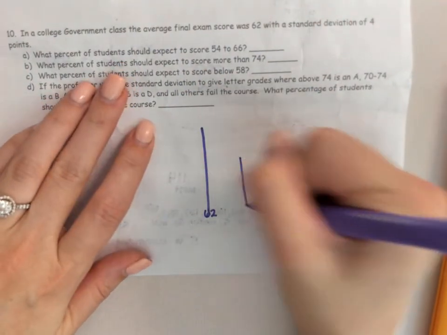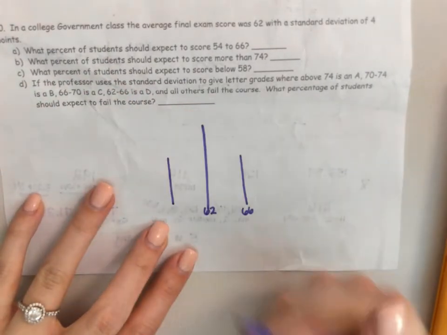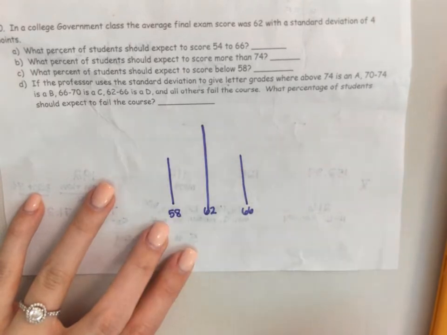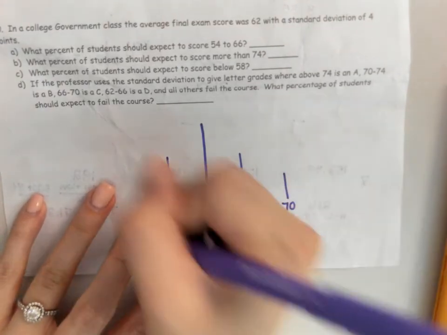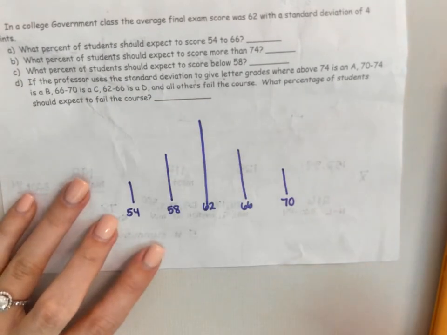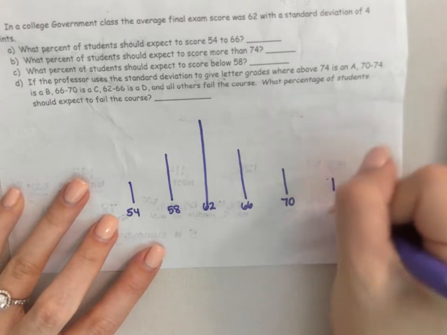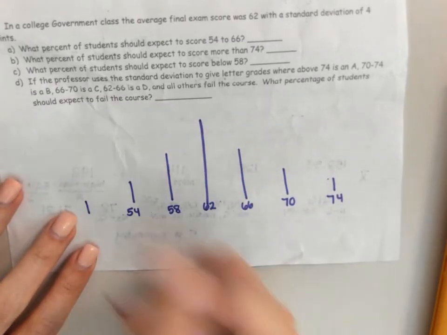So my next little curve is going to be 4 away, which would be at 66. And 4 away this side, which would be 58. So then the next part would be at 70 and 54. And then the next part would be at 74 and 50.